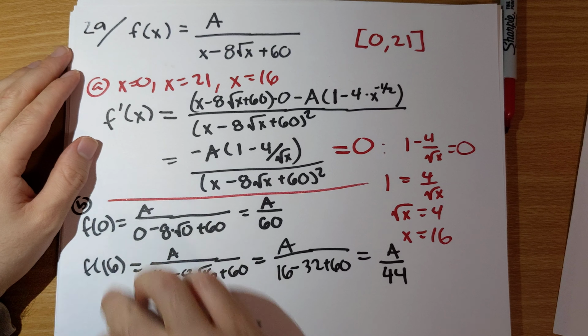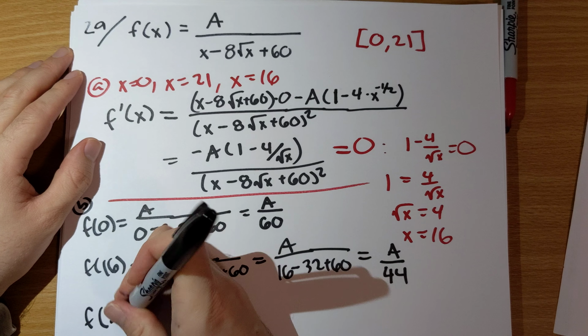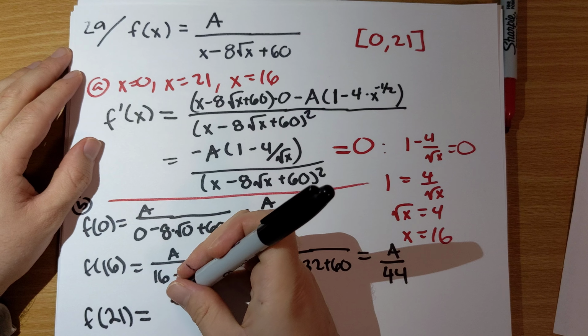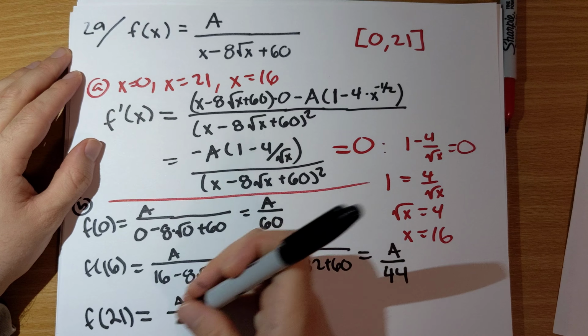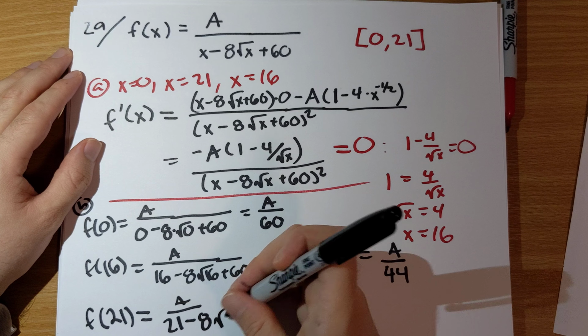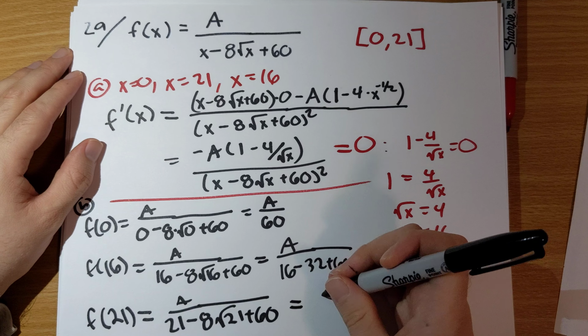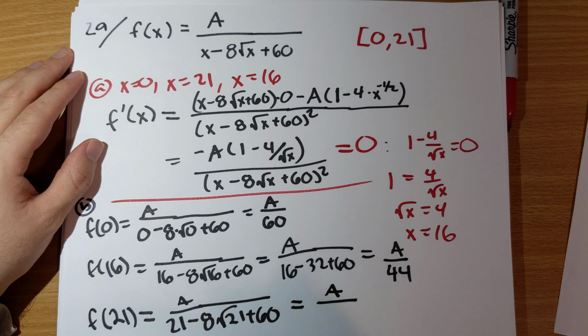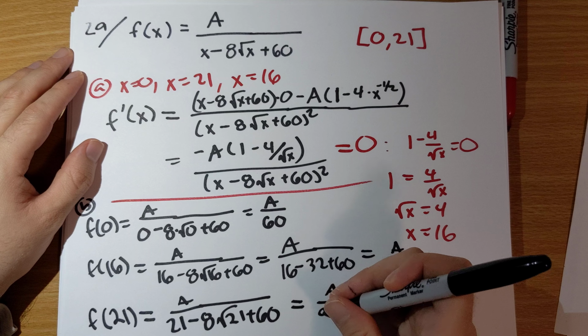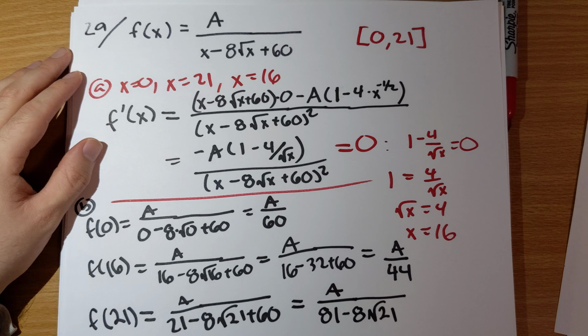Okay, 2 points down, 1 to go. f of 21 is a over 21 minus 8 times the square root of 21 plus 60. So a over 21 plus 60 is 81 minus 8 times the square root of 21.